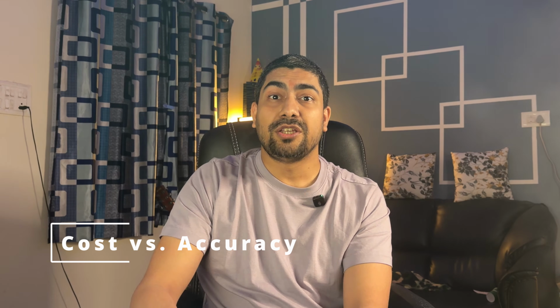Next we have model size, cost versus accuracy. You need to think about the size of the model. Every provider like Google or OpenAI has different sizes of models. Big models are smart and accurate, but they are expensive and slow. Small models are faster and cheaper, but they might make more mistakes.